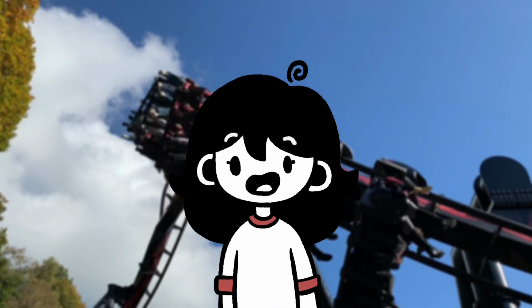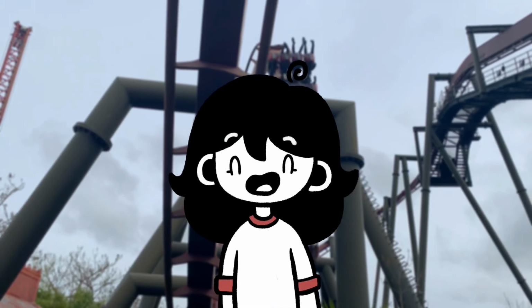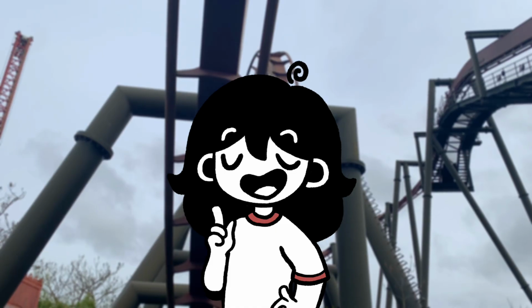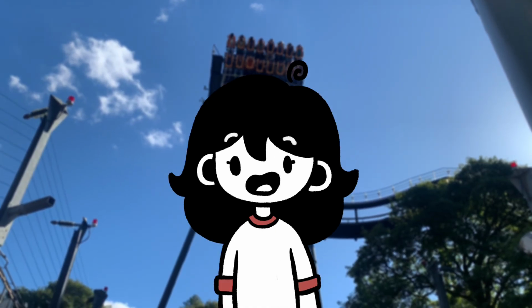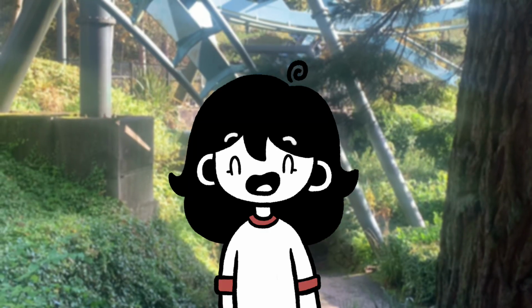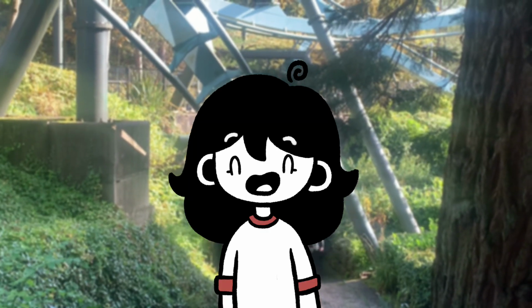Let's talk about rollercoaster photography. Rollercoaster and/or theme park photography is a specific niche within being a theme park and rollercoaster enthusiast, and it's a fun, nerdy, creative outlet with no specific rules or guidelines to follow.